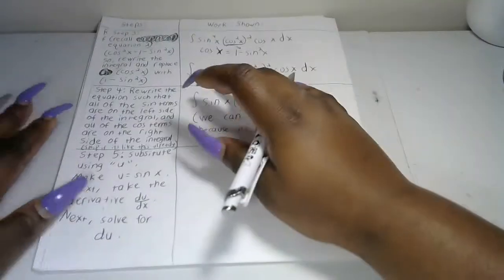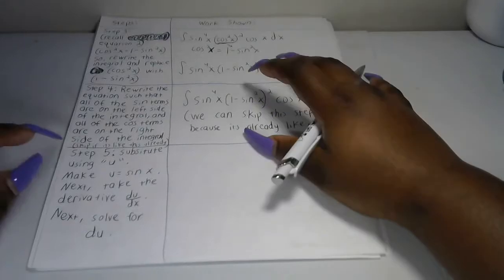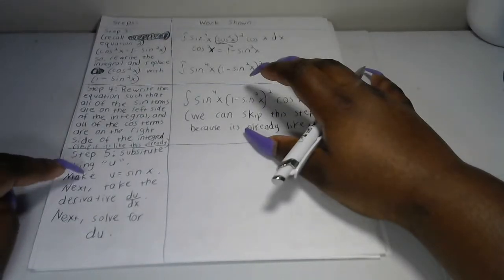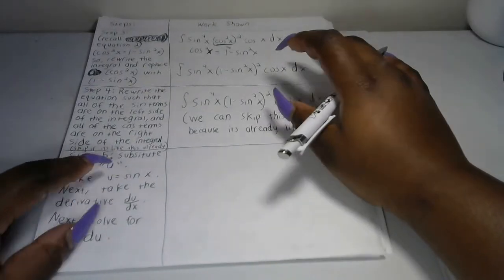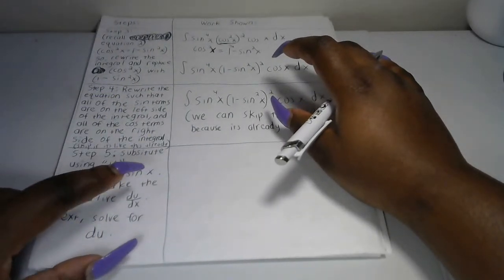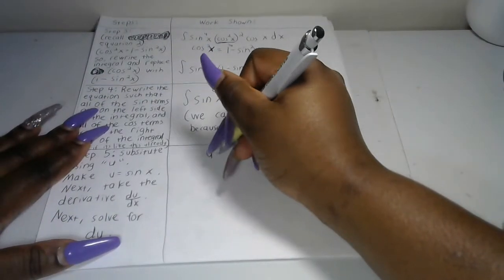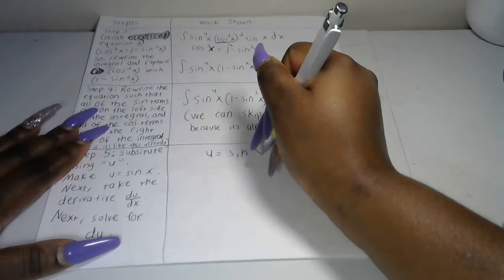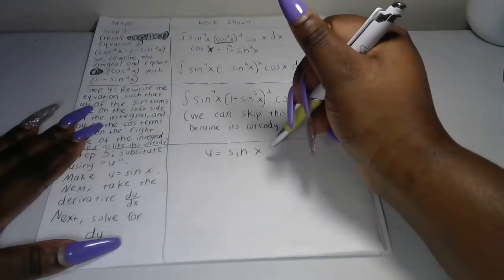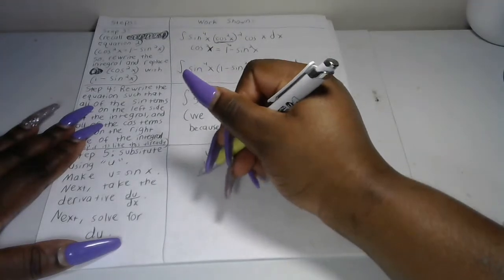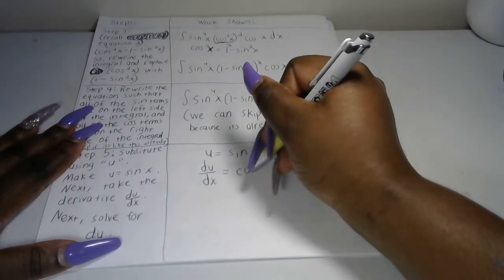For step 5, we're going to substitute using u. We're going to make u equal sine x, and then take the derivative of u with respect to x, which is du dx. Then we're going to solve for du. So like we said, u equals sine x, right? So we take the derivative du over dx. So du over dx equals the derivative of sine x, which is just cosine x.